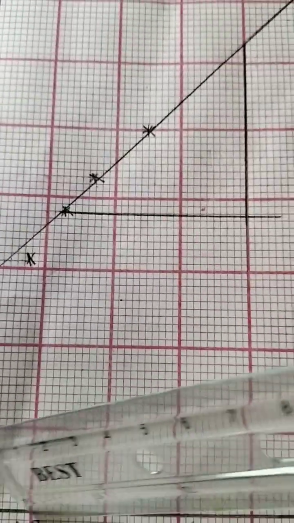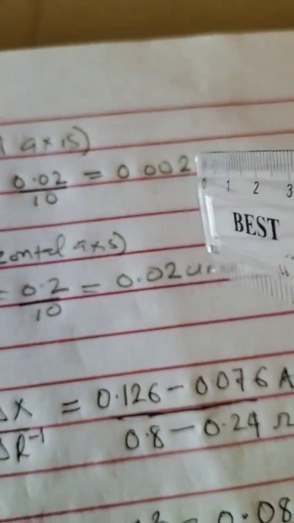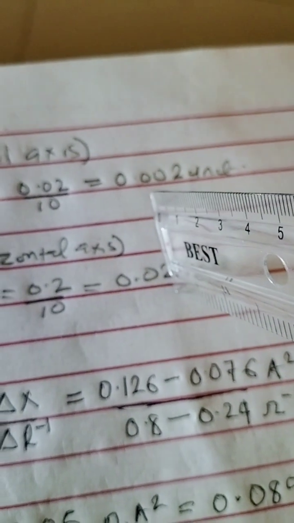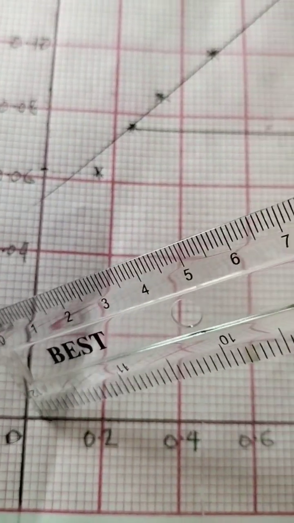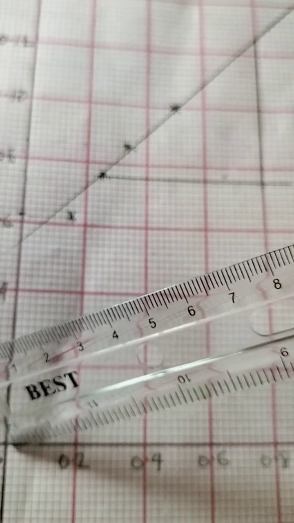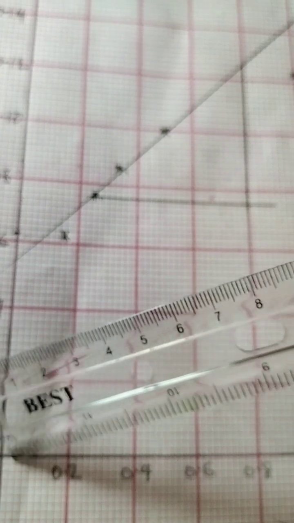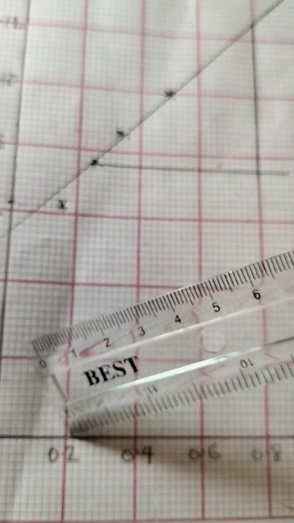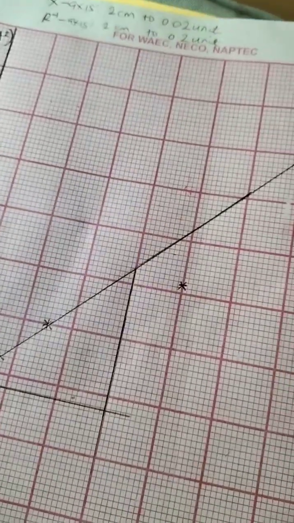And then to note what one line represents on the horizontal axis, I will divide 0.2 by 10. You see it, 0.2 by 10 gives us 0.02. So the first line will be 0.02. Then if there are 10 lines, 0.02 times 10 gives us 0.2. That's very easy for you to understand. So we'll now plot our graph. You know how to plot a graph?